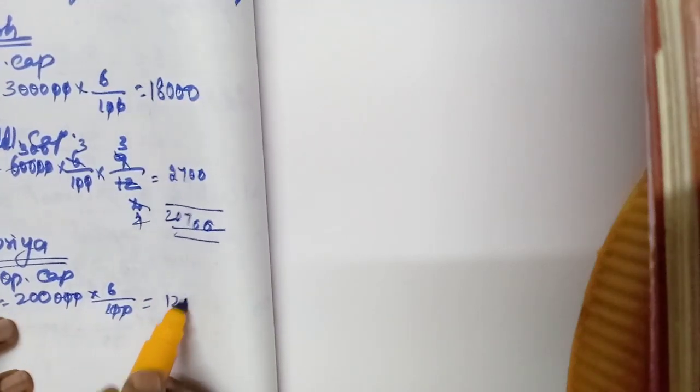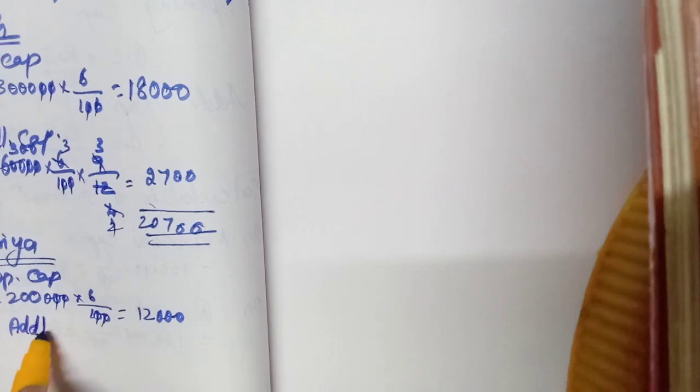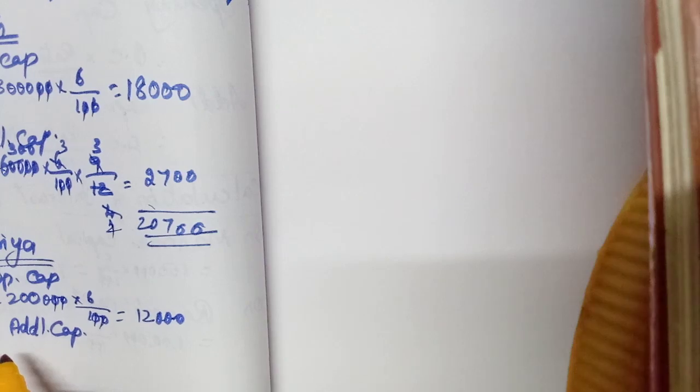Now we have to calculate for Supriya. On opening capital. What is the opening capital of Supriya? 2 lakh into 6 by 100. 2 6s are 12, then 3 zeros. Then on additional capital. How much is Supriya introducing? 30,000.